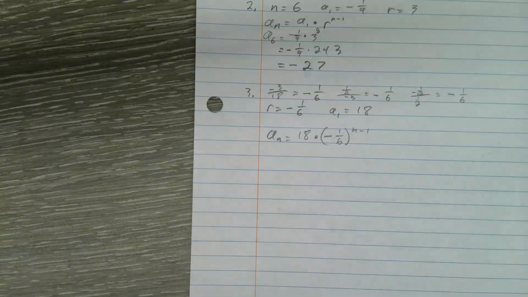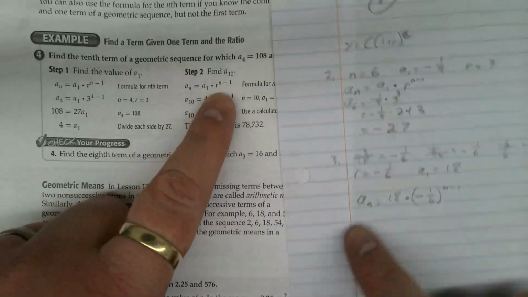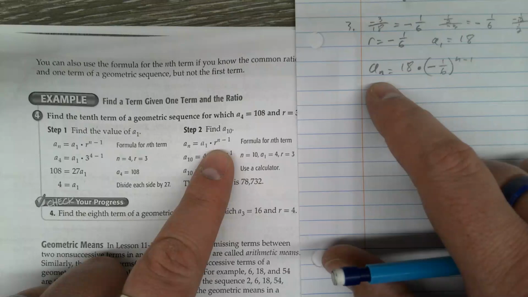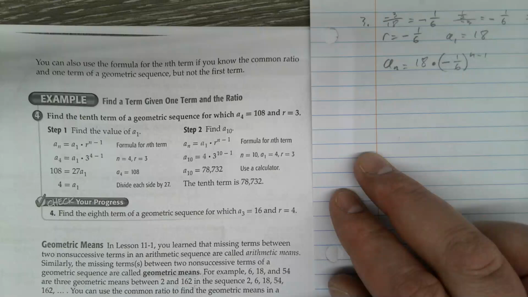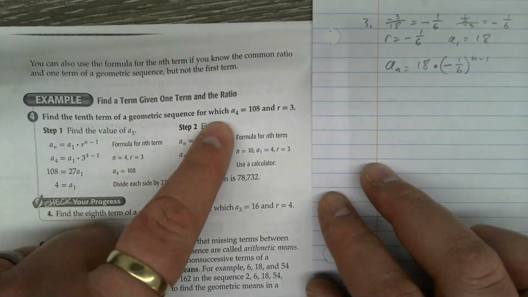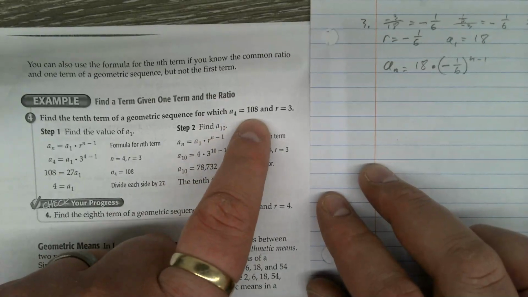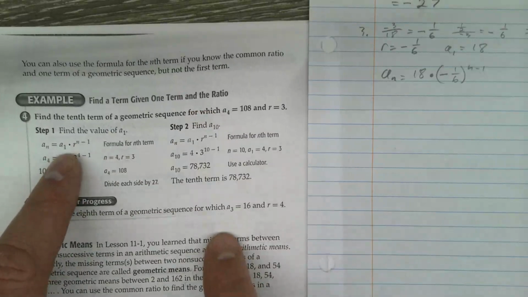All right. So find a term given one term and the ratio. Example number 4. Find the first term of the geometric sequence for which A4 is 108 and R is 3. So we're given any one term and we're also given the common ratio.